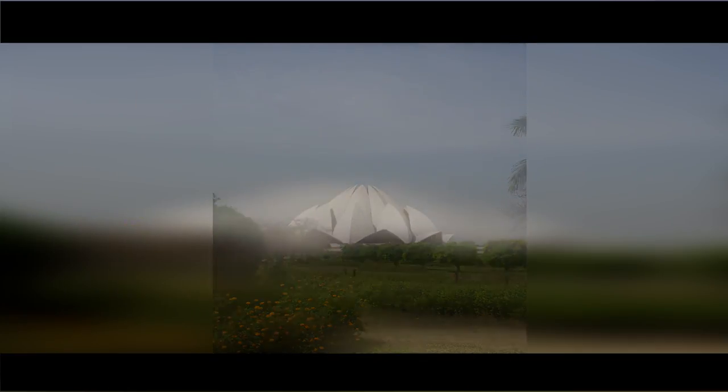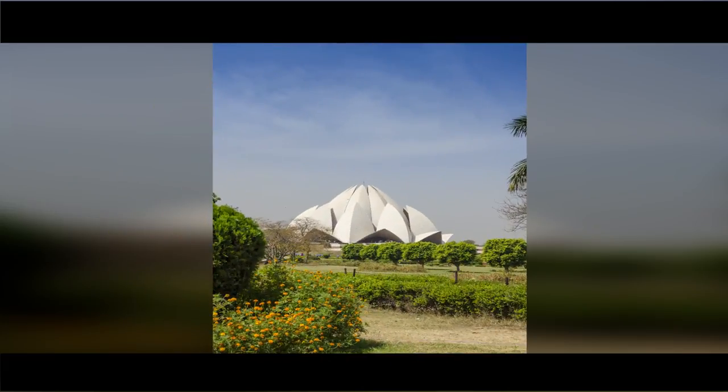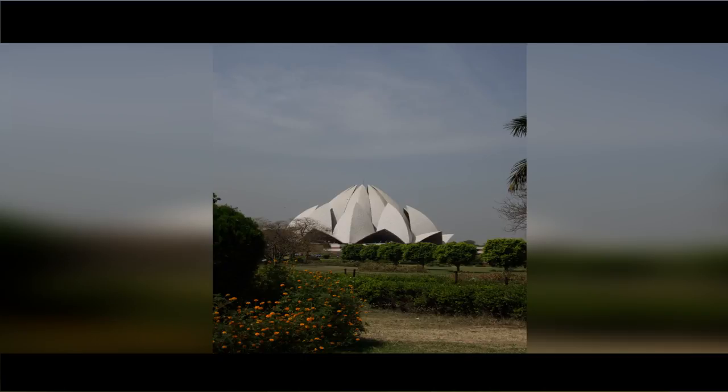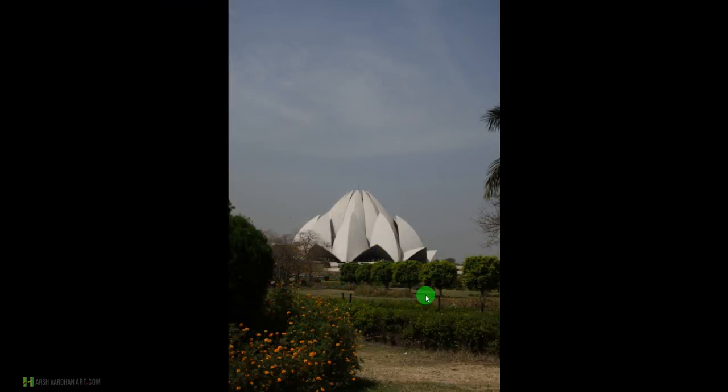Today we are going to learn basic raw image retouching in Photoshop. For the purpose of this tutorial, we are going to take this image of the Lotus Temple, which is a very famous tourist place in New Delhi, India. So let's get started.